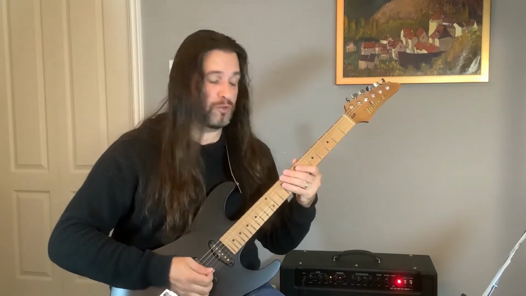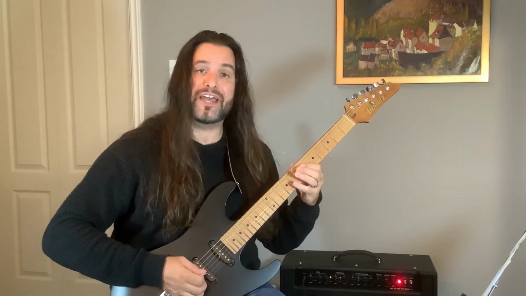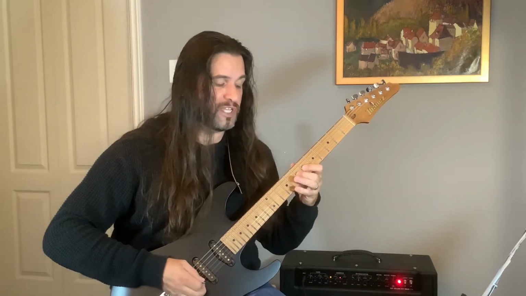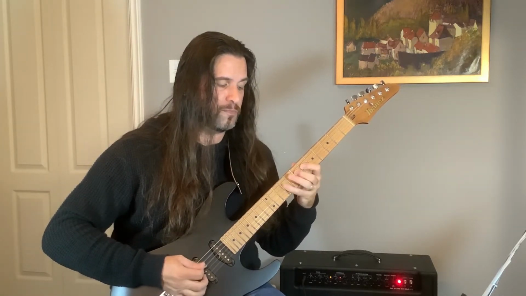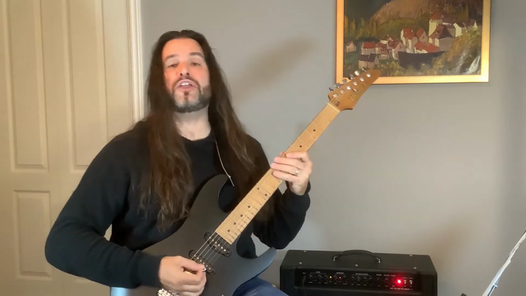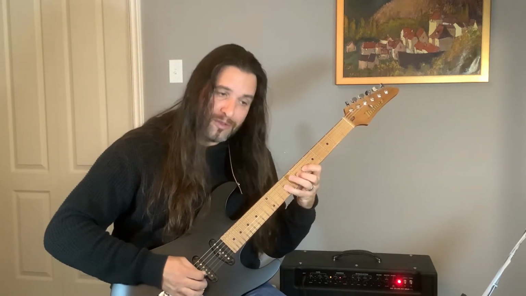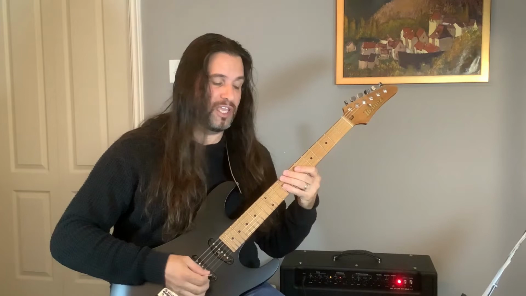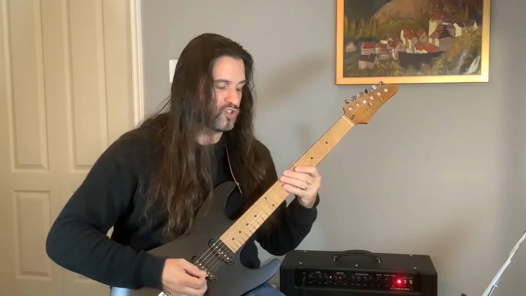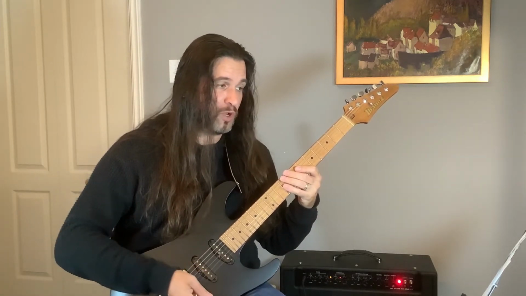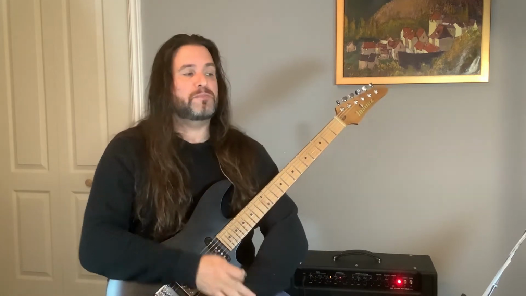The difference with alternate picking is that you're going to be doing down, up, down, up, down, up, down, up, down, up, down, up. And the other difference is that we're usually doubling here, so we can come back with the up or down strum. So that's what it is, the difference between speed picking here.